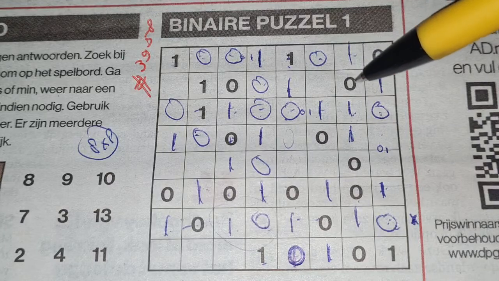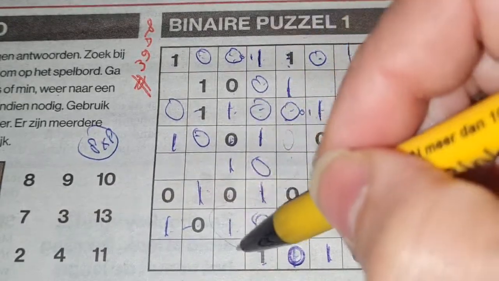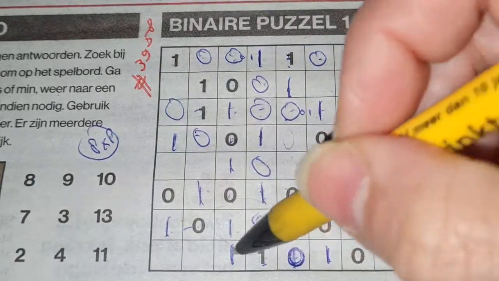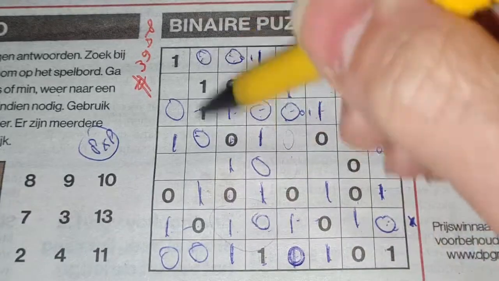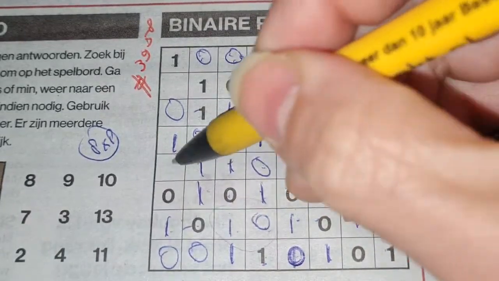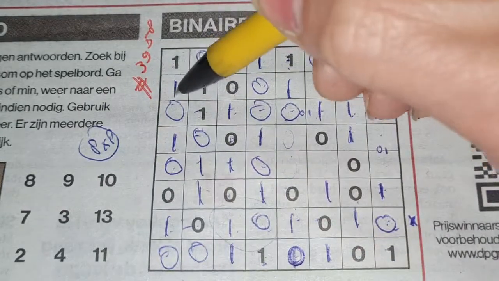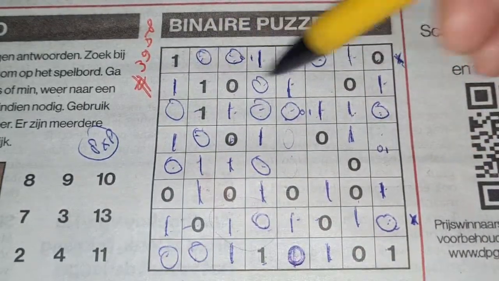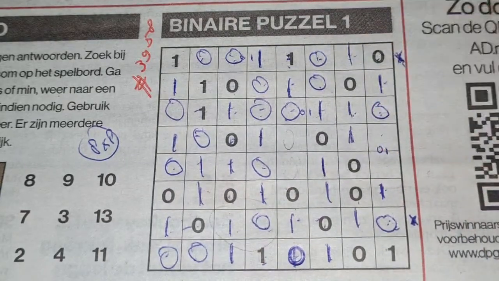Then 1, 2, 3, 4 O's, so the rest are 1s. 4 ones we have here, so the rest are O's. 4 O's we have here, so the rest are 1s. Double 1 here, no there, no. 4 O's we have here, so the rest are 1s. 4 ones we have here, so the rest are O's. 4 O's we have here, so the rest are 1s.